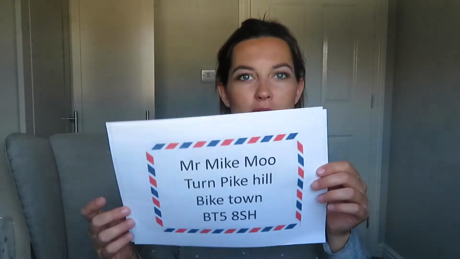So here I have two letters. Will you help me read them? Because these letters have lots of the split I digraph. What's a split digraph? Can anyone tell me what a split digraph is? Yes, that's correct.